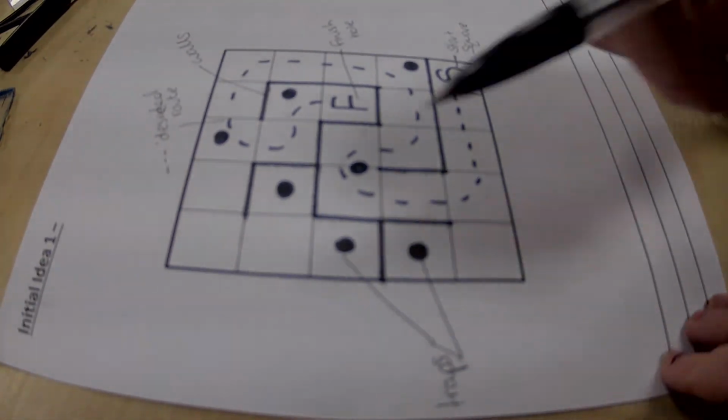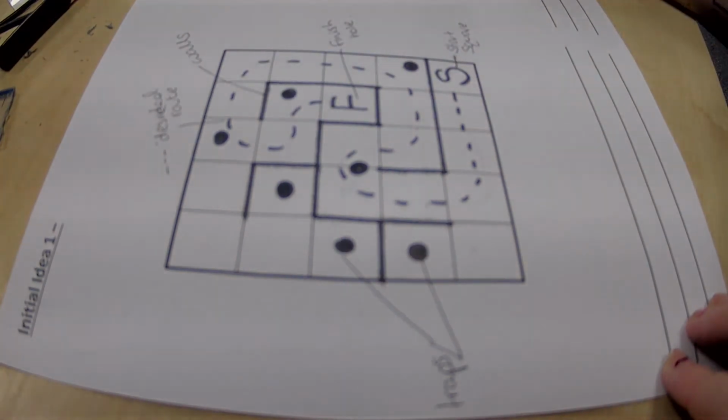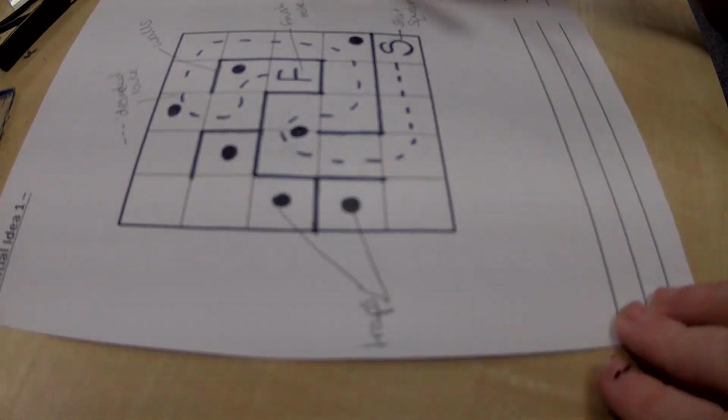Okay, so once we've labelled everything, if you want, you can add some more labels. You can add what colour you might do, what wood you might use, some stuff like that.